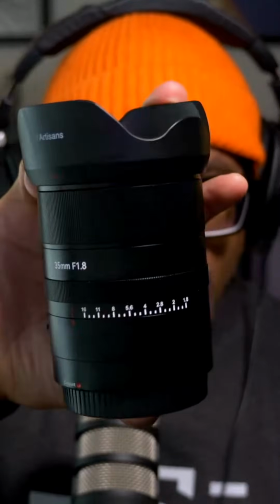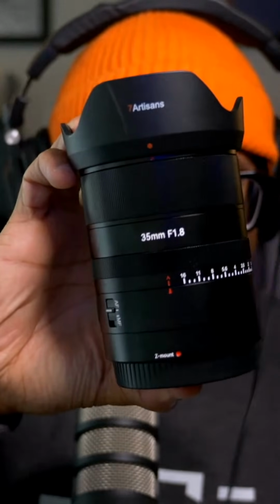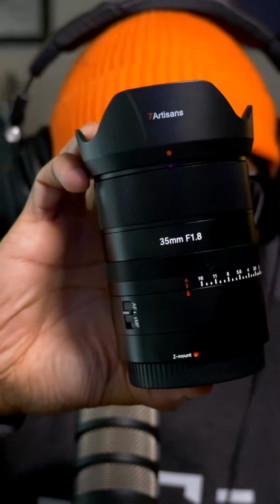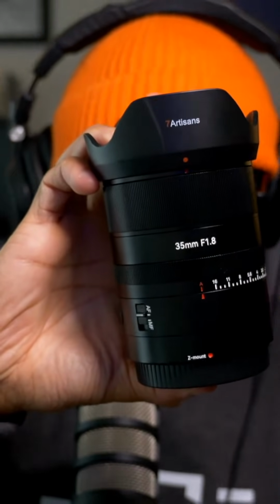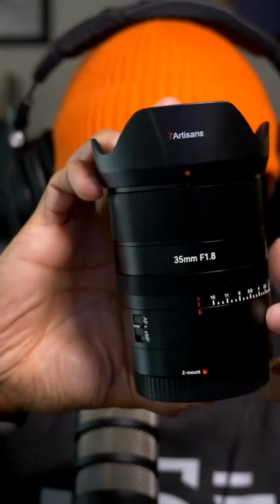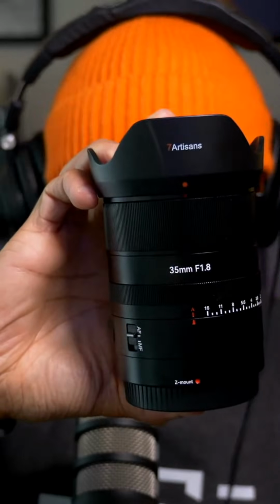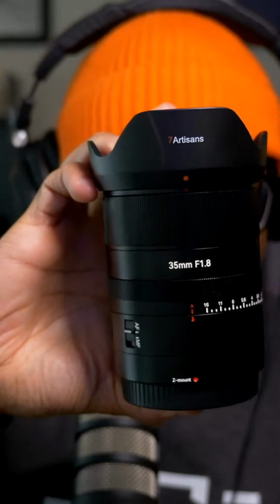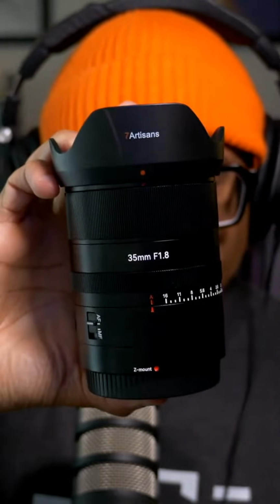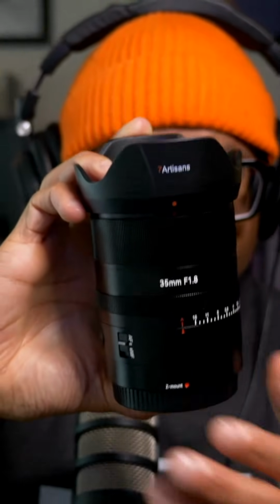All my behind the scenes photos that you saw earlier were taken with this cheap little $300 lens, all metal body, Z mount lens, 7Artisans 35mm f/1.8. And I absolutely had so much fun shooting BTS content with this, meaning BTS photos.